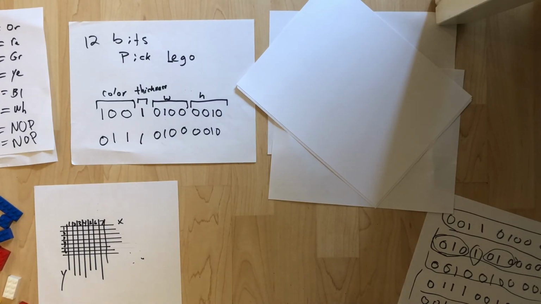I had a little camera issue. I lost some of the work I had done, so I'm going to redo it.